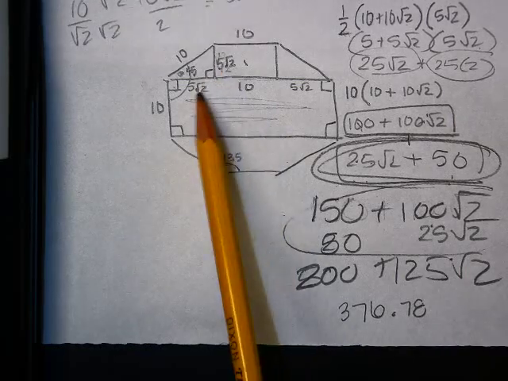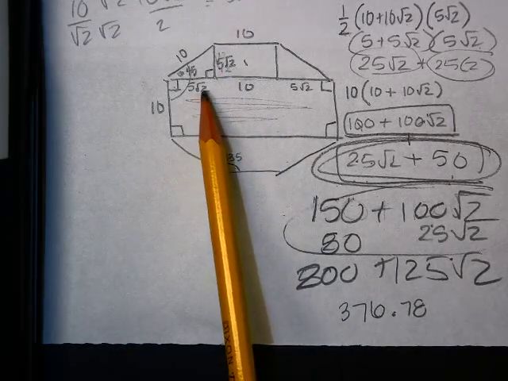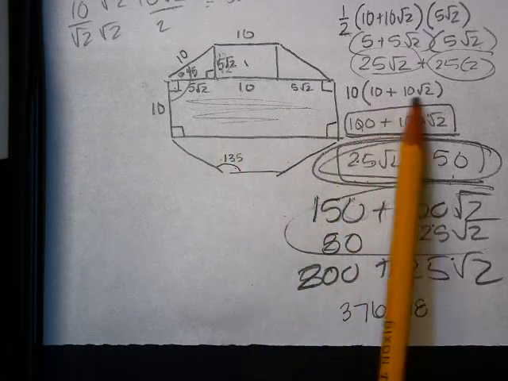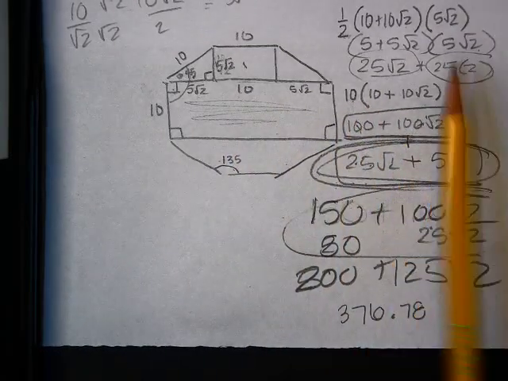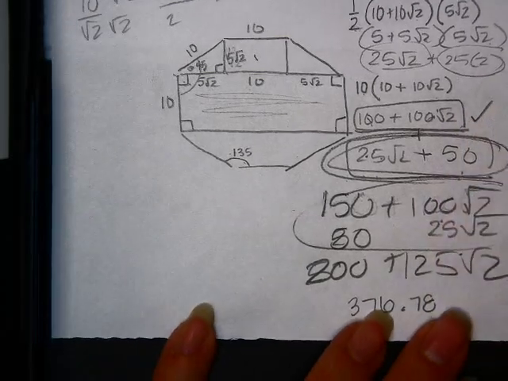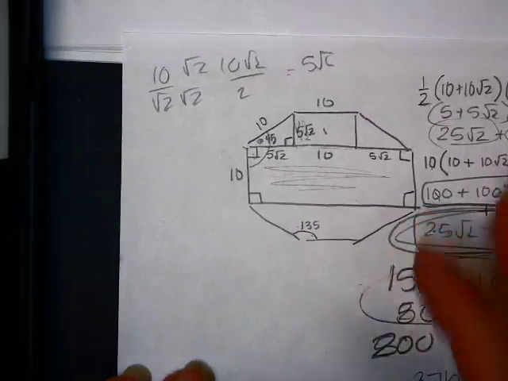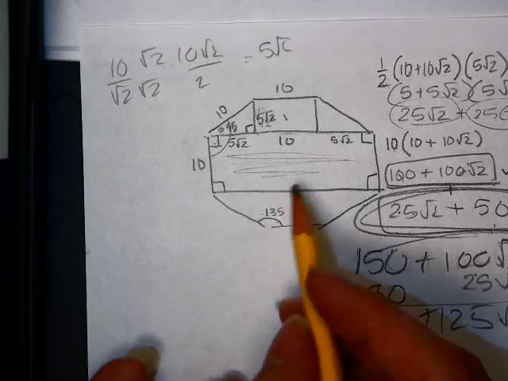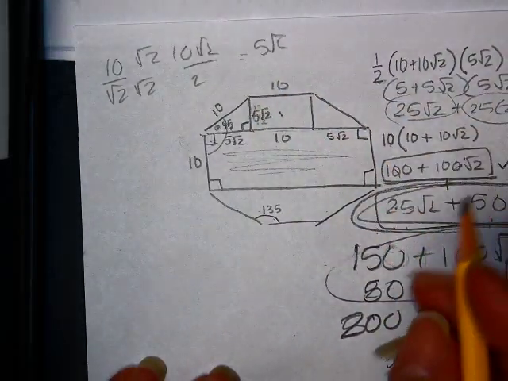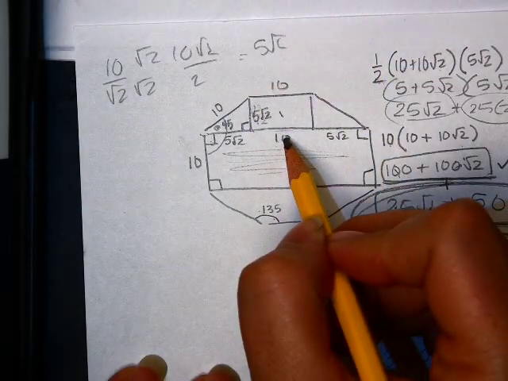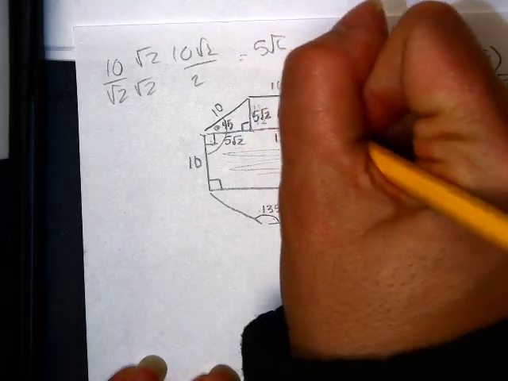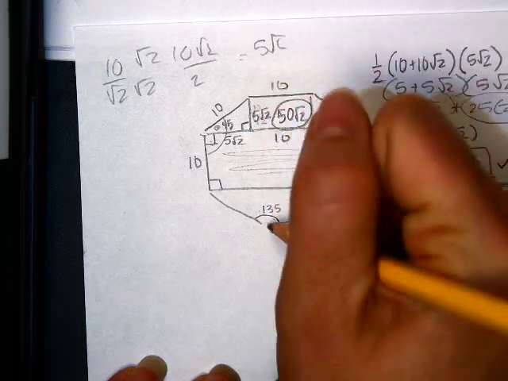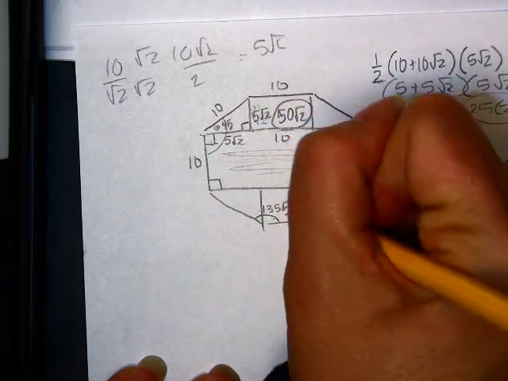5 root 2. So that was my 10 plus my 10 root 2 times 10. That was 100 plus 100 root 2. So, okay, I had that. And then, let's split it up this way. This is 10 times 5 root 2, which is 50 root 2. And I have another 50 root 2.